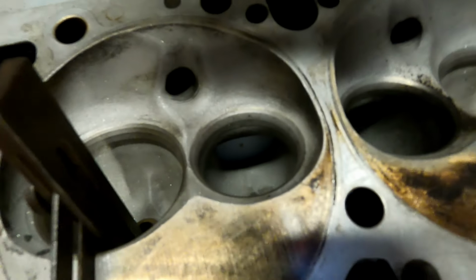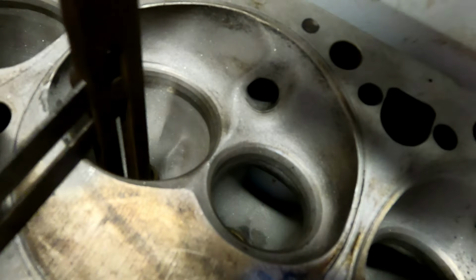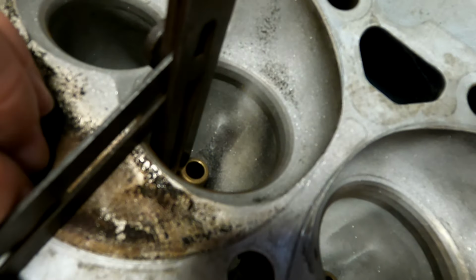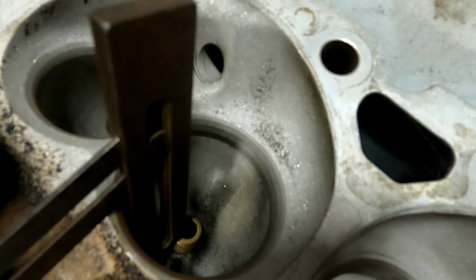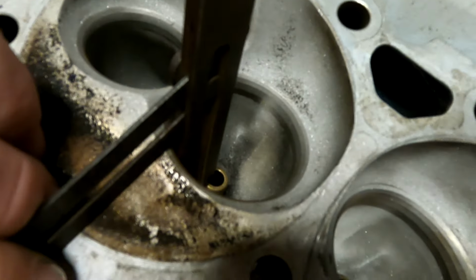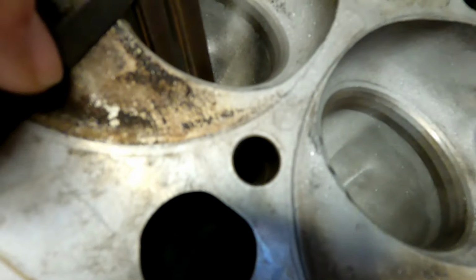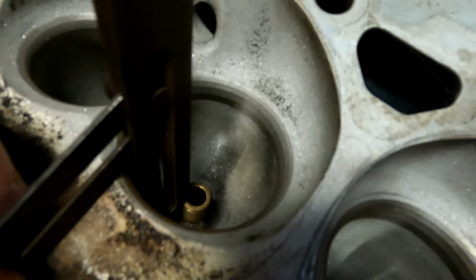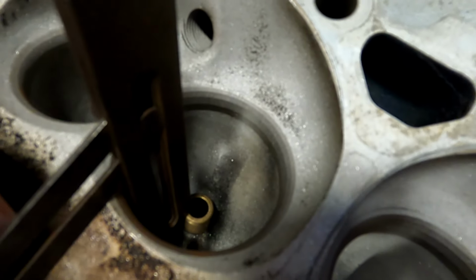See if I can get you in here where you can see. Let me come over here. This is in line with the valve. Okay, if I put a valve in here, it would be perfectly in line. This GoPro keeps going to sleep. All right, so that is in line.